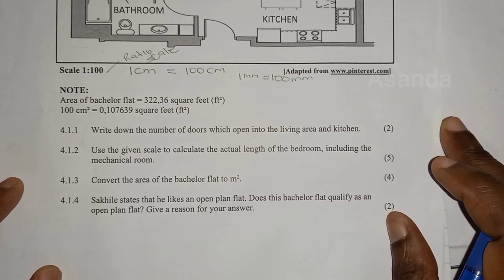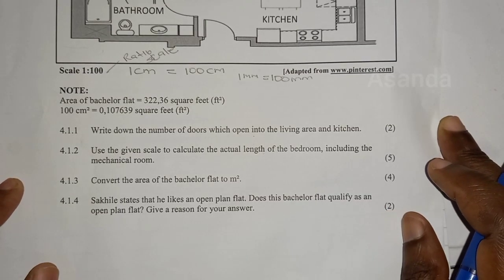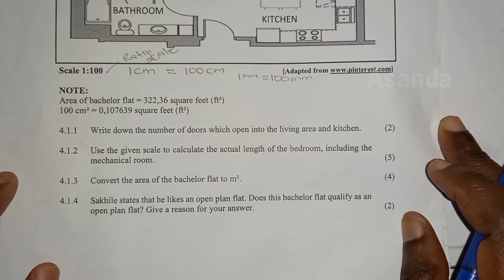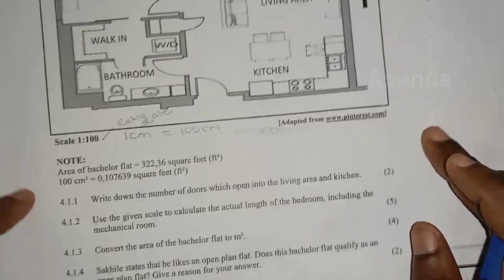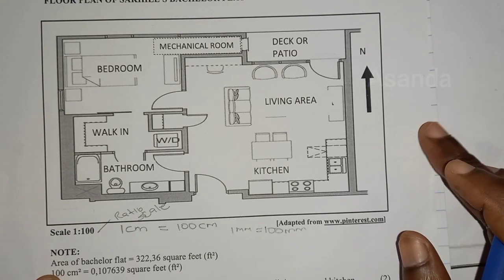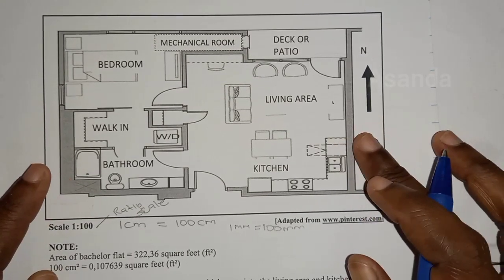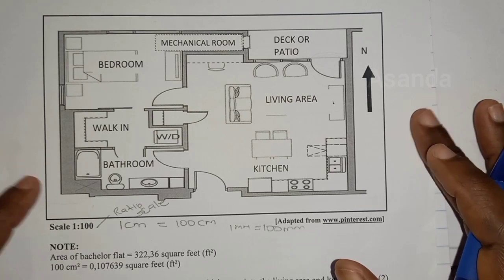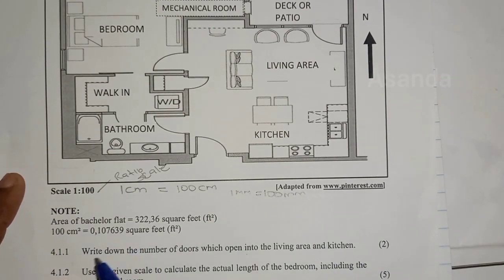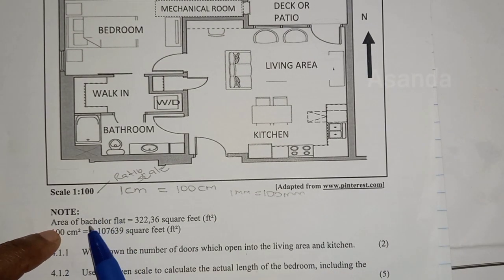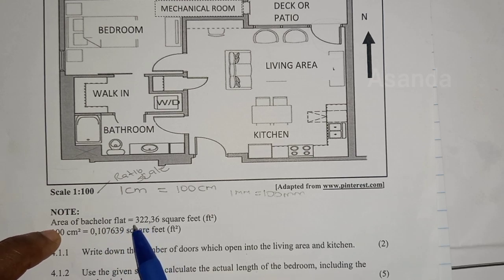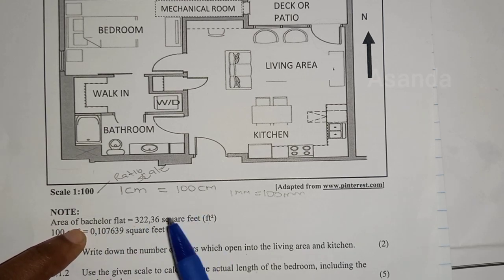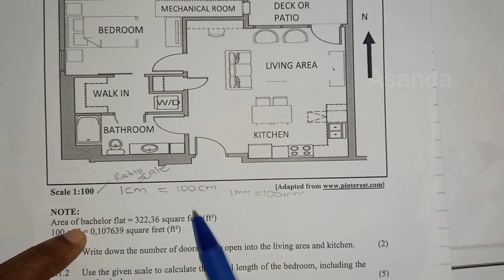We move along to 4.1.3. Convert the area of the bachelor flat into meters squared. Now, if you remember, we were not given units of measurement for length and breadth here, and we were not told to calculate the area anyway. But where it says note, it says the area of a bachelor flat is equal to 322,36 square feet.